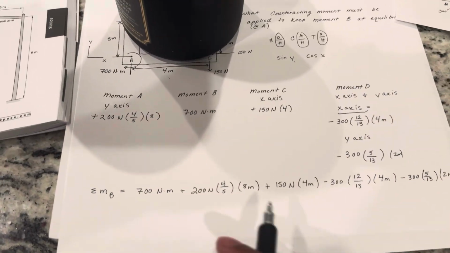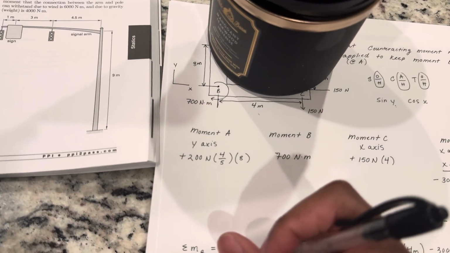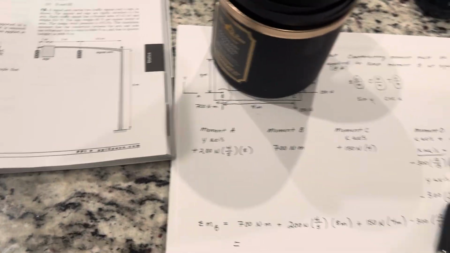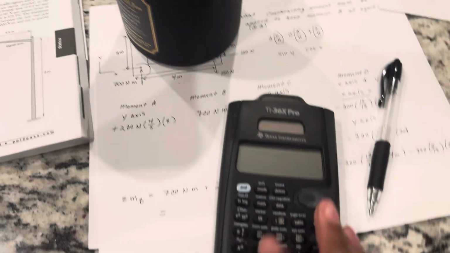Now, if you take this and plug everything into the calculator, I'll do that with you right now.